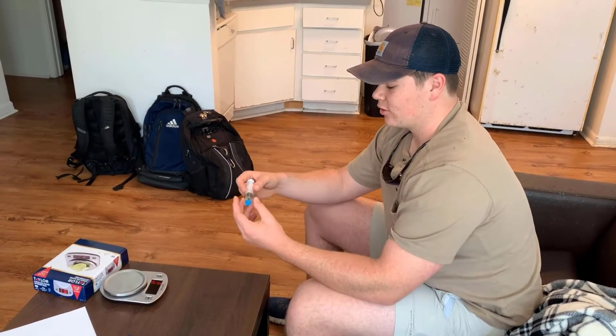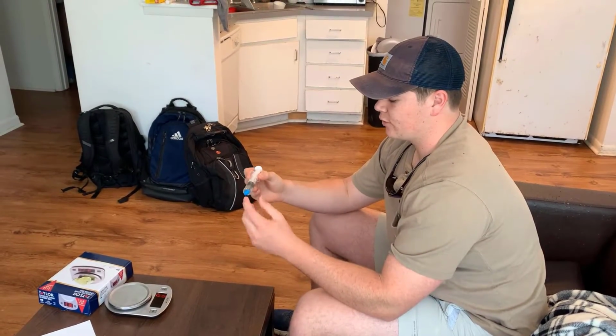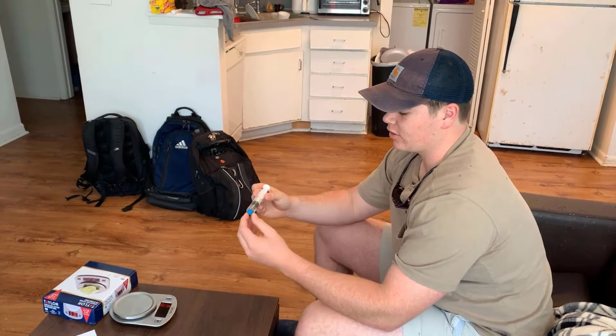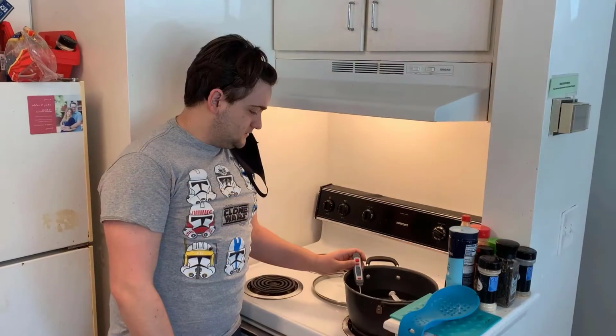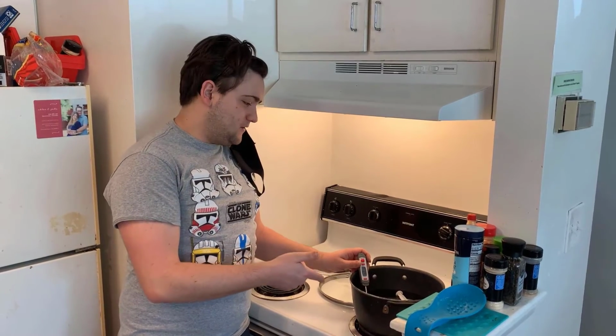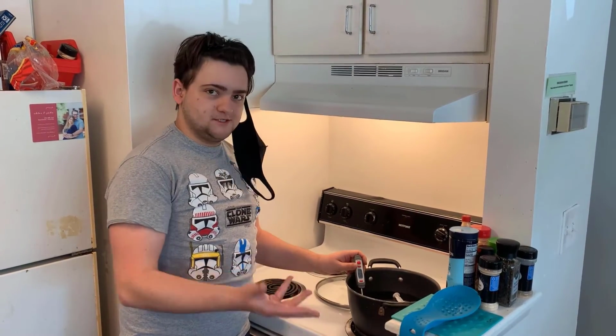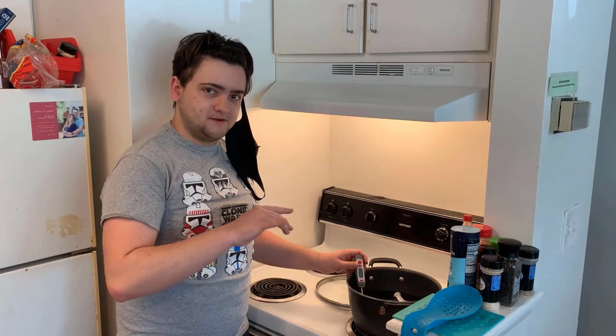I'm going to measure the weight with the water, the syringe, and the gum. And we're at 26 grams. Just measuring the starting temperature of the water so that we know how much it increases and how much it takes for us to get from each phase.